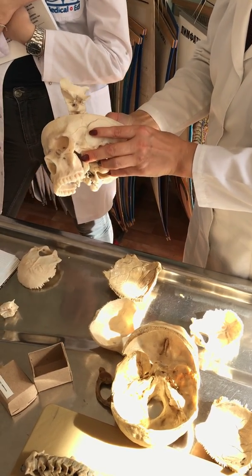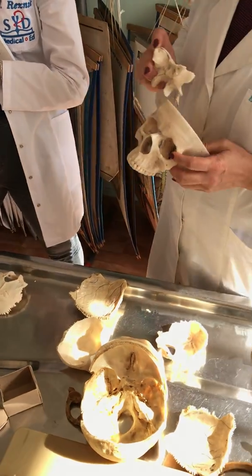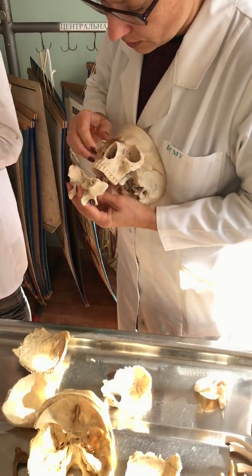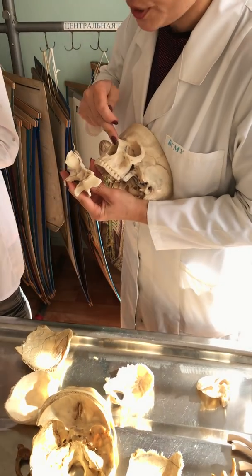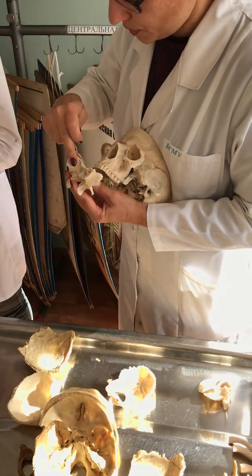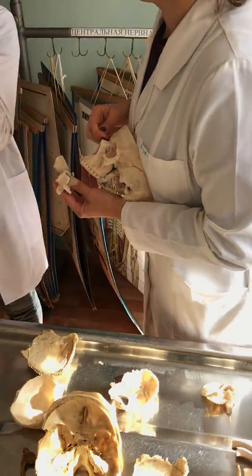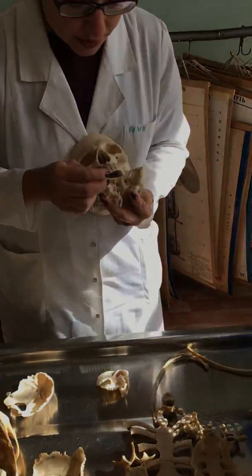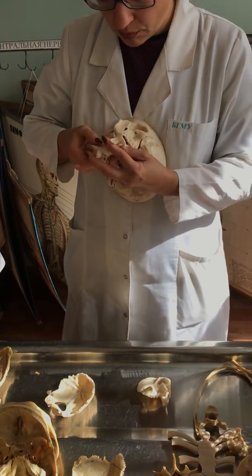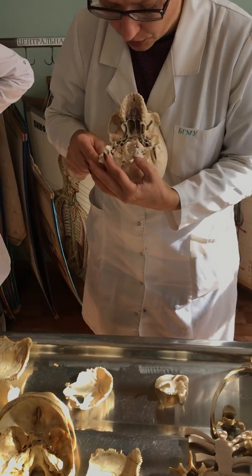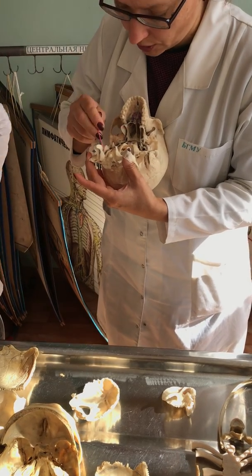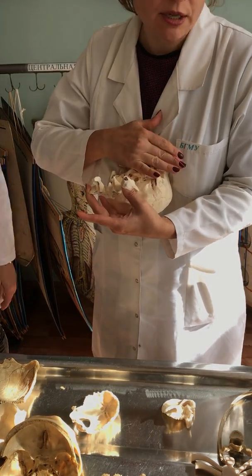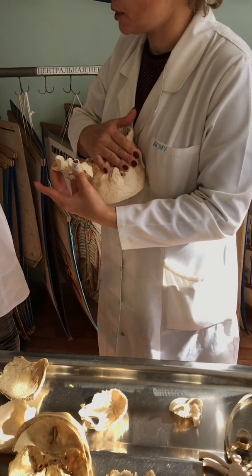The anterior part goes to the nasal cavity, and this part to the orbit and to the nasal cavity. It also forms the external skull base.